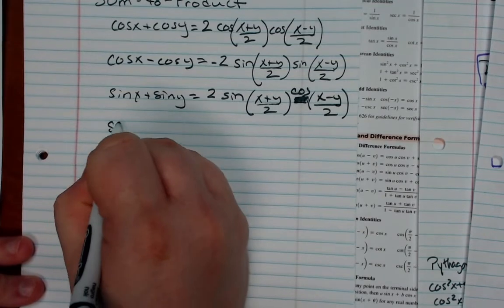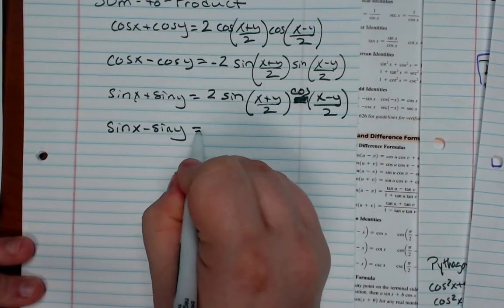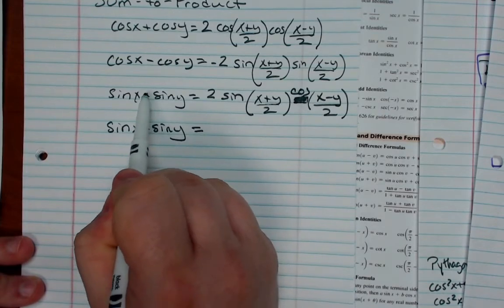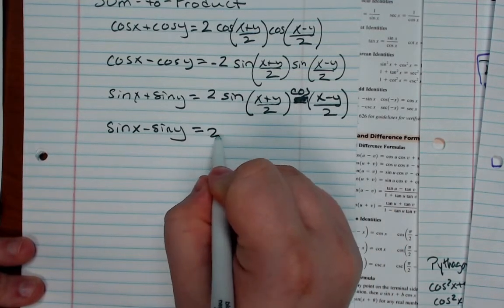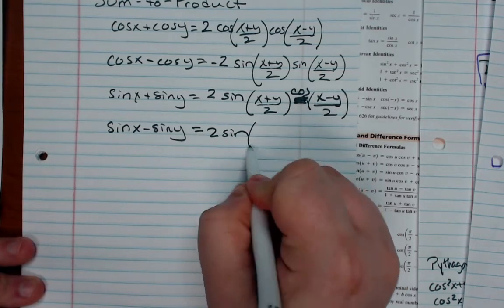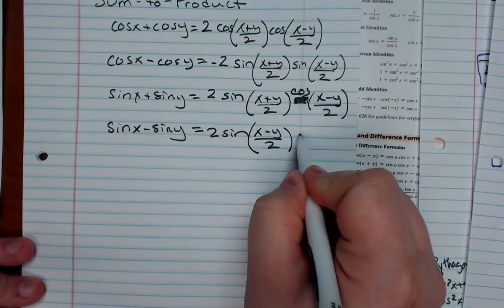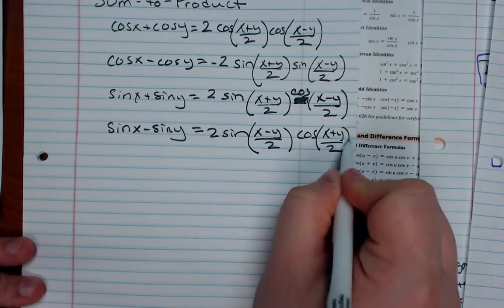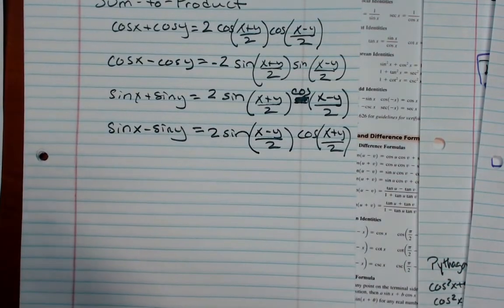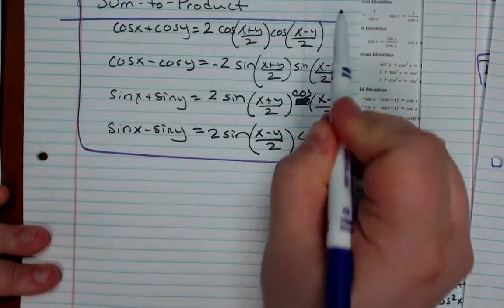And then sine x minus sine y equals, and so notice here when we have a plus, this is the form, but when we have a minus, we have 2 sine, not x plus y, but x minus y over 2 cosine x plus y over 2. And those are your 4 sum to product.